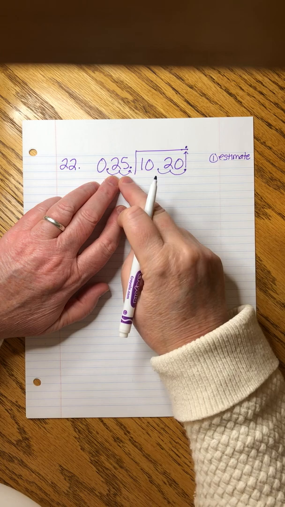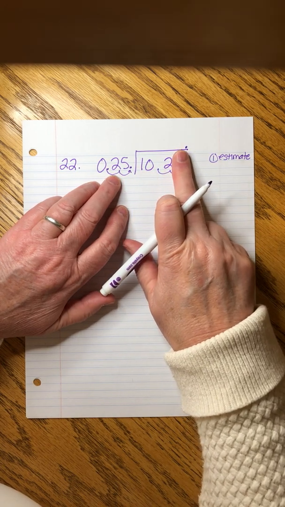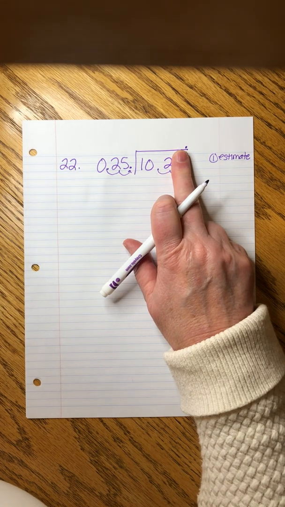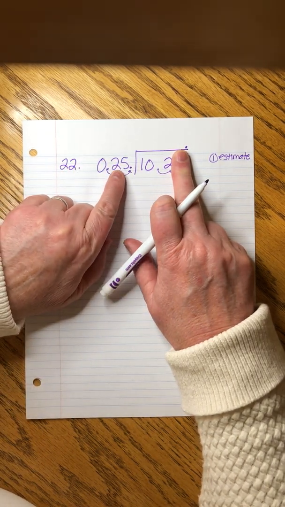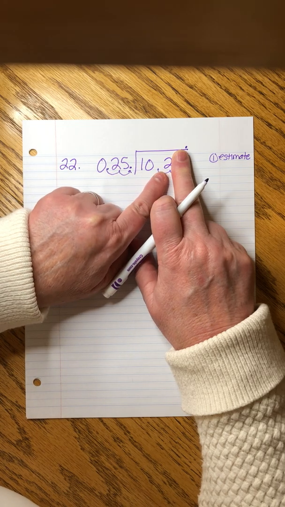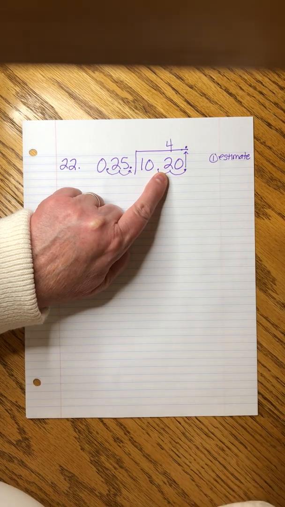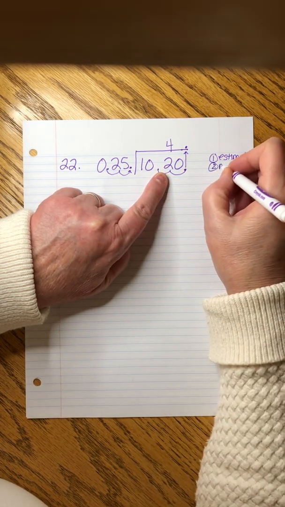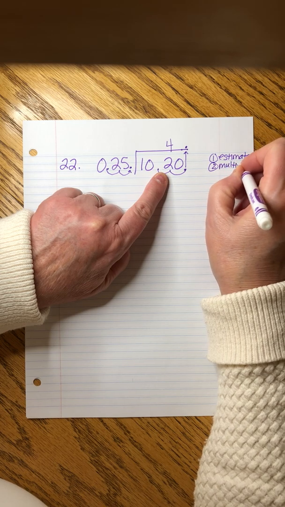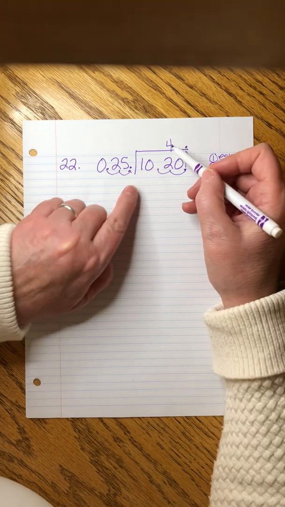All right, so does 25 go into 10? No. Does 25 go into 102? Yes, I just talked about that, right? 4 quarters is $1, which is 100 cents. So we can see, oh, okay, so 4 times 25 is going to be 100. So again, the estimating process involves multiplying. So these two kind of blend in together. But once we're happy with our estimate, then we actually multiply.